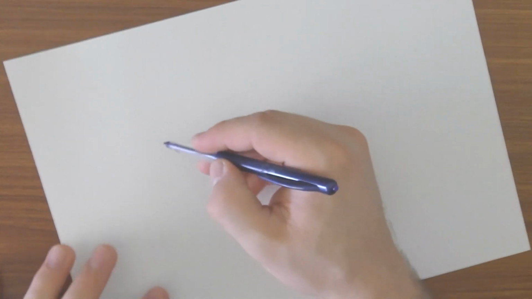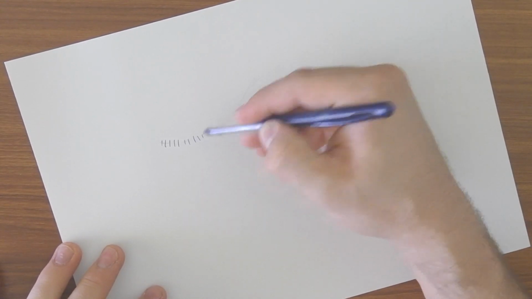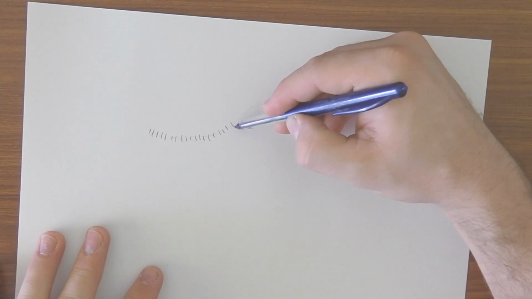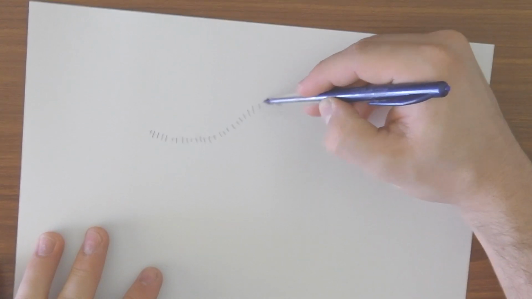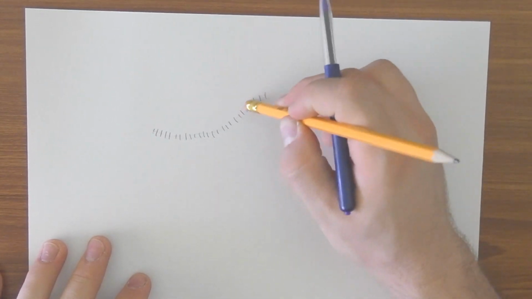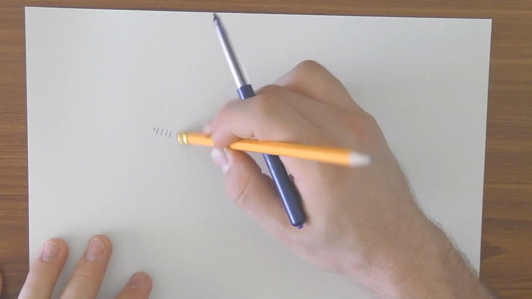And then with your pen, we just do some short lines along the pencil line. And then once the ink's dried, you can get rid of some of that pencil. My ink has not dried, as you can see.